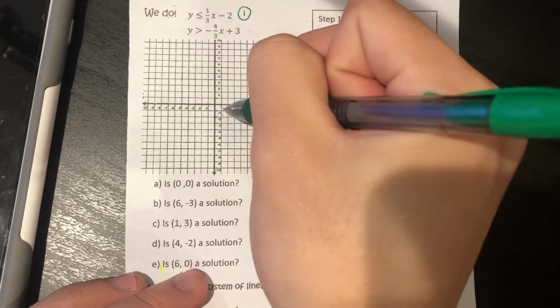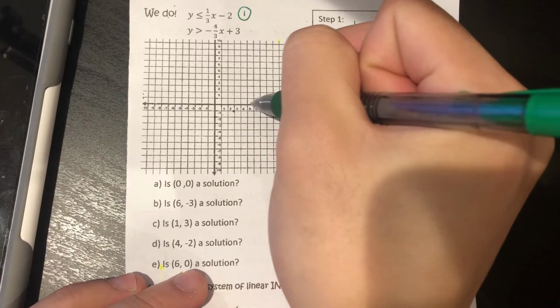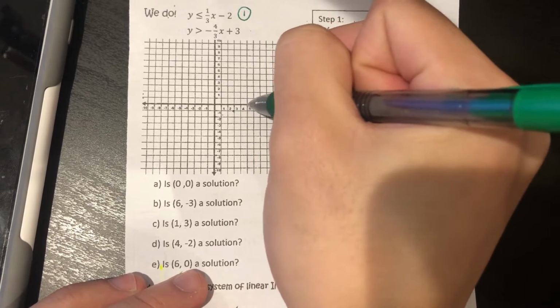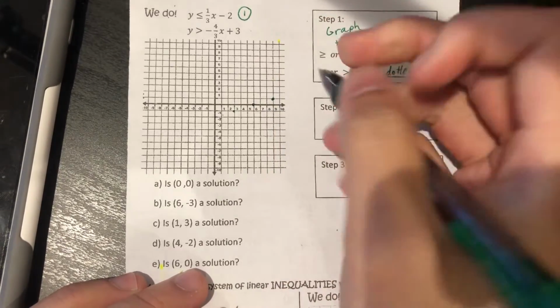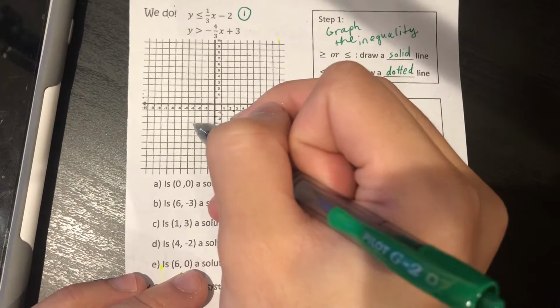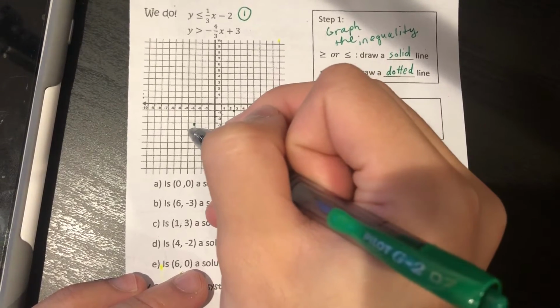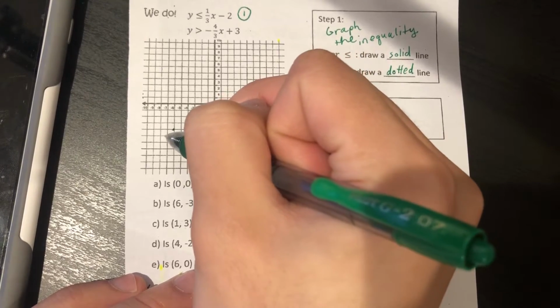So 1/3 means I go up 1, right 3, up 1, right 3, up 1, right 3, and then go the other way as well. Down 1, left 3, down 1, left 3, just continuing the pattern in the opposite direction.